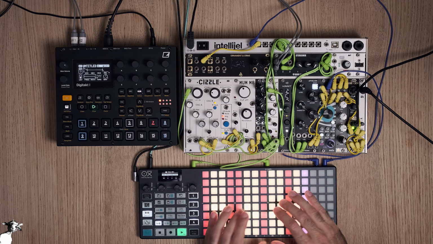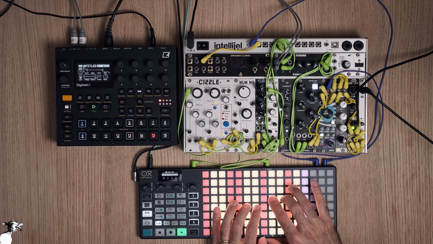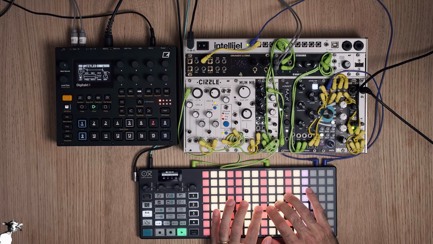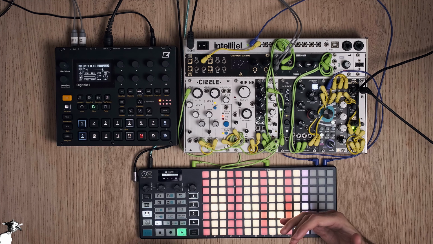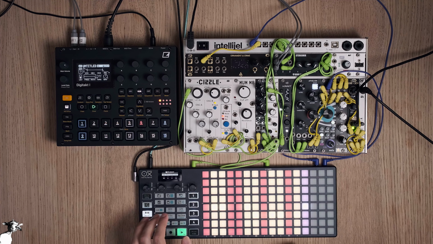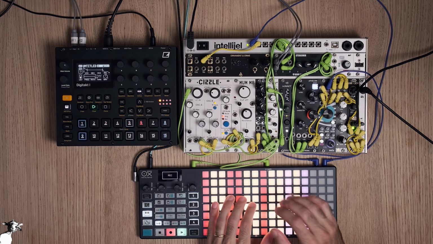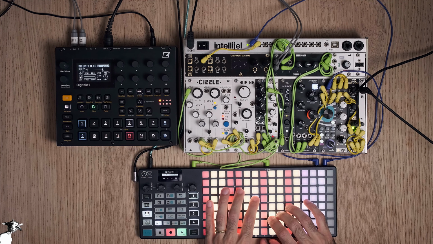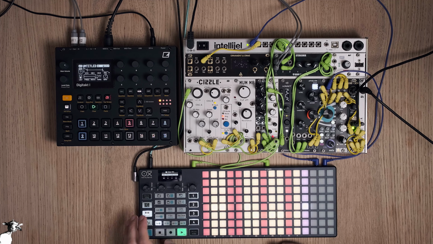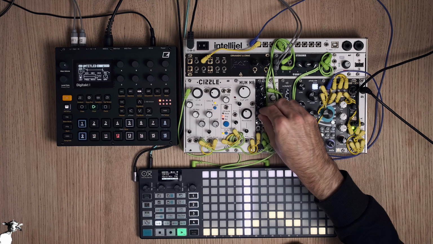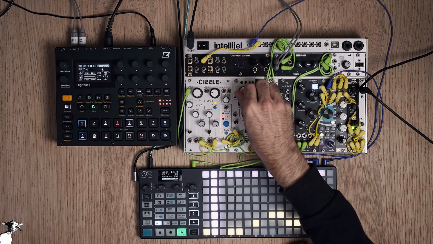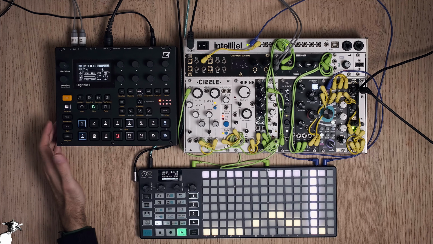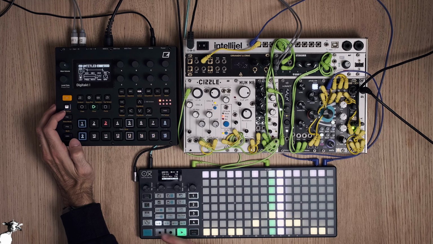Okay, and after I found something that pleases me and that I'm happy with, I'm gonna scale down my time division to 1/8, so slower. Gonna hit my record button here. And here I have a sequence. 16 steps.